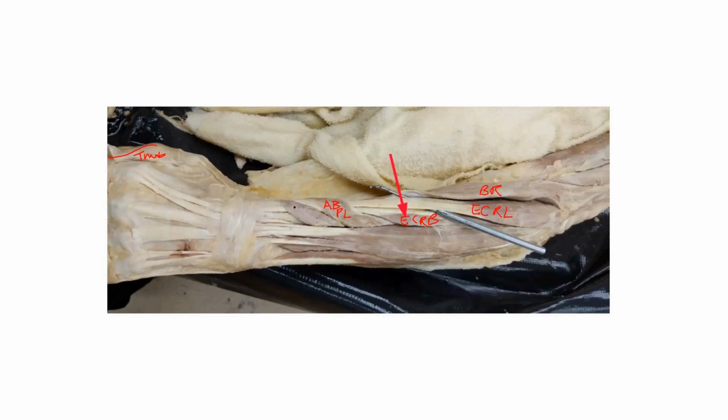And then we have extensor pollicis brevis, right? Again, this is another muscle associated with the longus version, which is slightly deeper. And so this one is the extensor pollicis brevis. This one is going to extend the thumb, and this is the shorter version of that muscle.